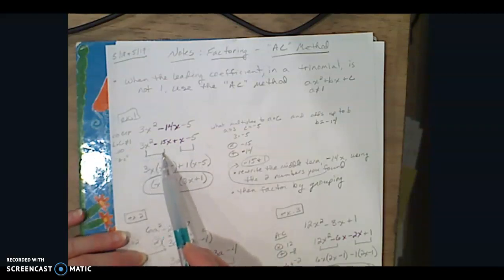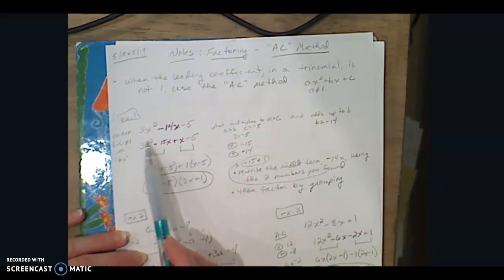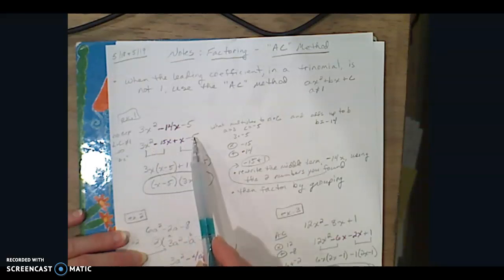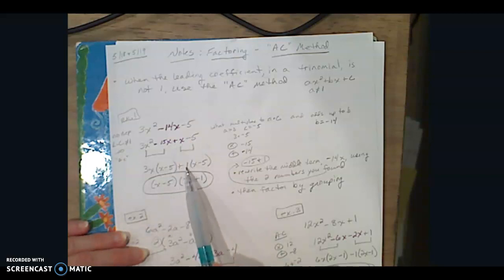So I show my brackets here to show what I'm grouping together, the two terms. I take the GCF out of the first group, which is 3x. I divide each of these terms by 3x to get what's left in the parentheses. Then the GCF of the second group is just a positive 1. So I take a positive 1 out, I divide, and this is what I'm left with. We can see the parentheses are the same, so I'm going to factor again.